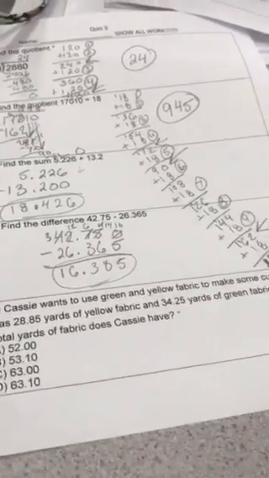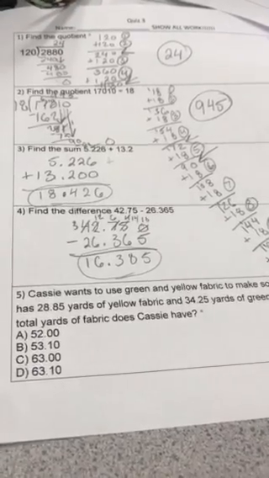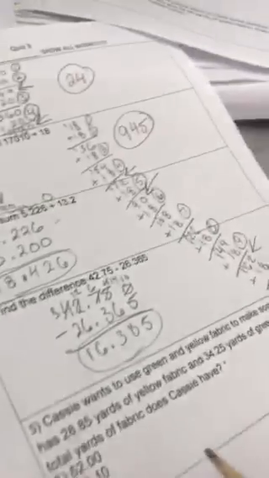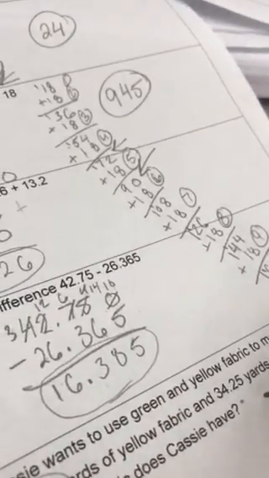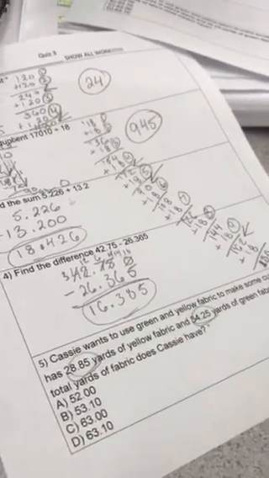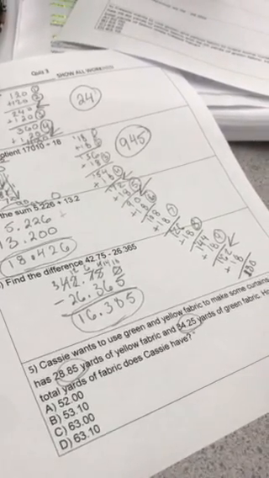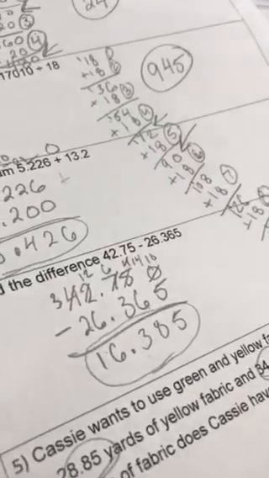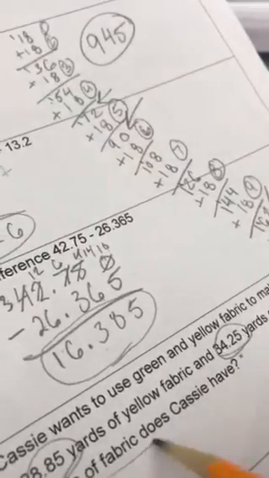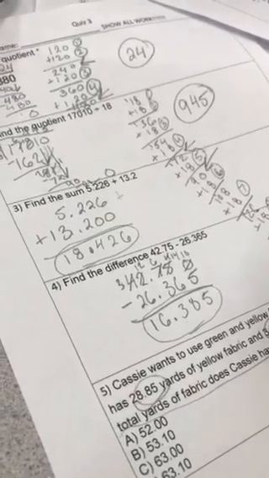Okay, so this one here, Cassie wants to use green and yellow fabric to make some curtains. So if I were you, I'd do cubes on this, but it's up to you. You want to circle and circle. Okay, so we got 28.85 yards and 34.25 yards. Here we go. How many total yards of fabric? All we're doing is total, so we're adding it together.